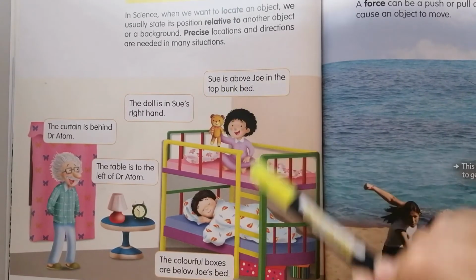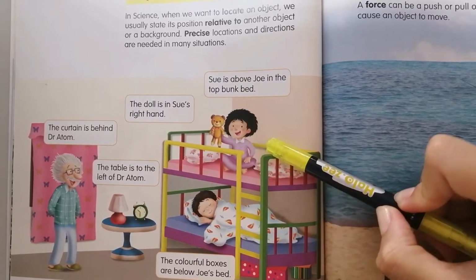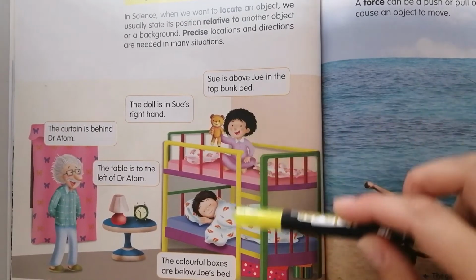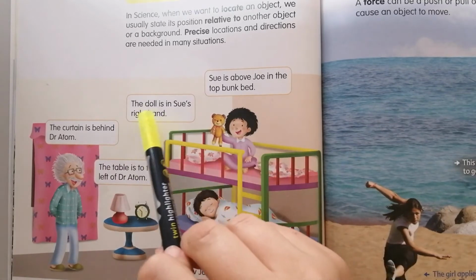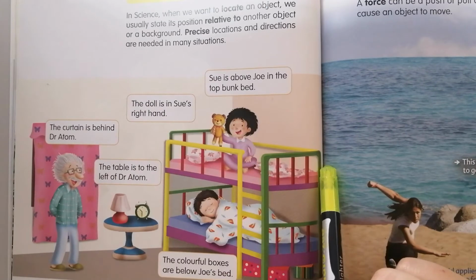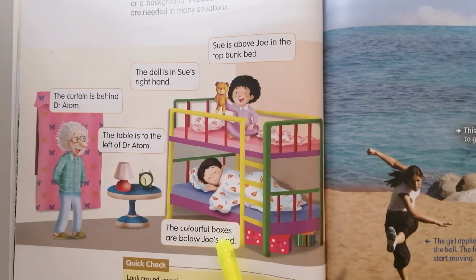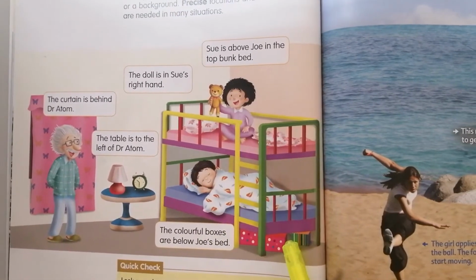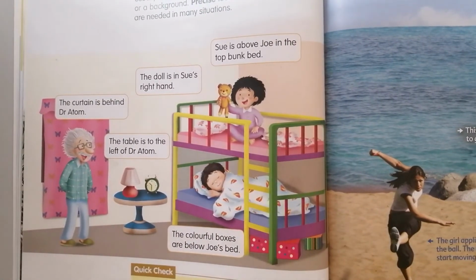Sue is above Joe in the top bunk bed. Okay, so we have compared Sue's location relative to Joe's location. Let's have a look at the next one. The doll is in Sue's right hand. Next one. The colorful boxes are below Joe's bed. We are telling you where the boxes are relative to where Joe's bed is.